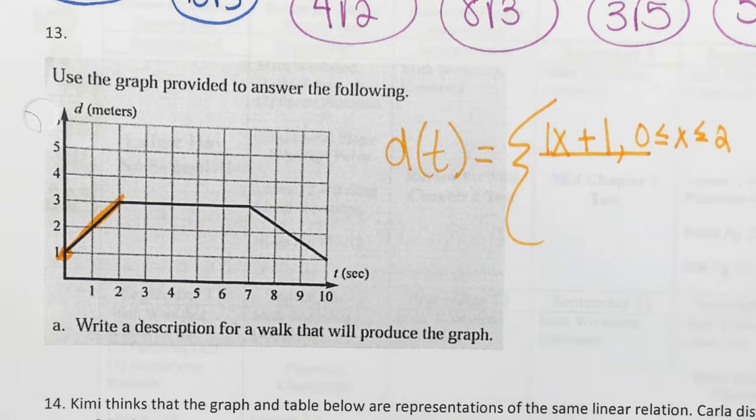Does it help if I do them in different colors or no? Does that really matter? Doesn't matter? You might need to do different colors? You need it in different colors? I will do it in different colors for you, my dear. All right, here we go.